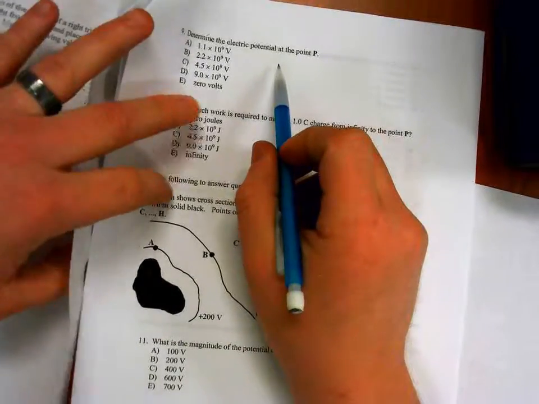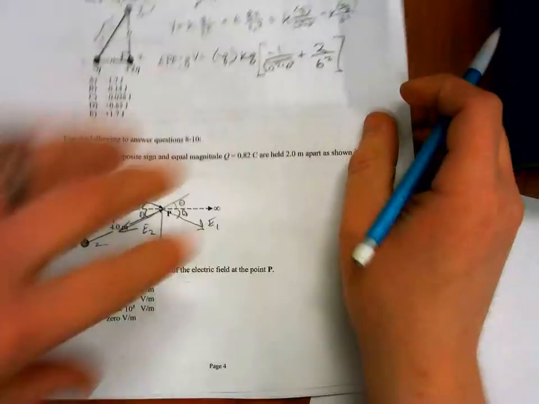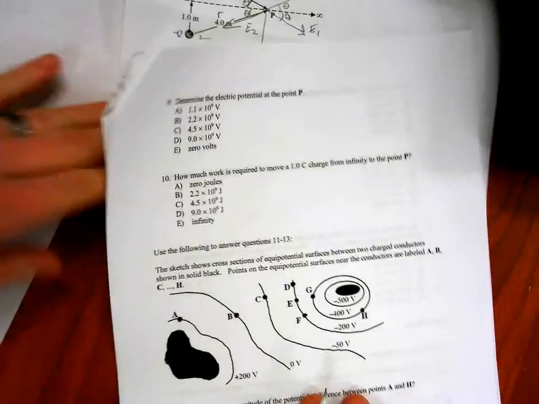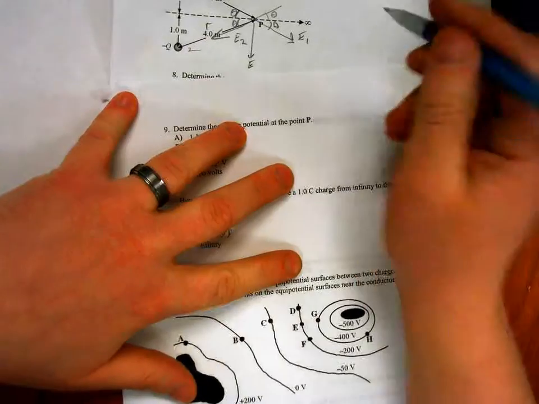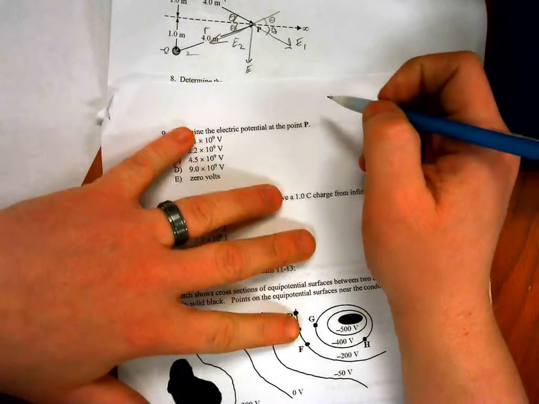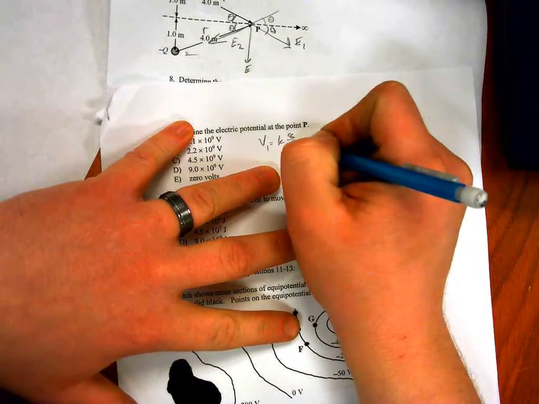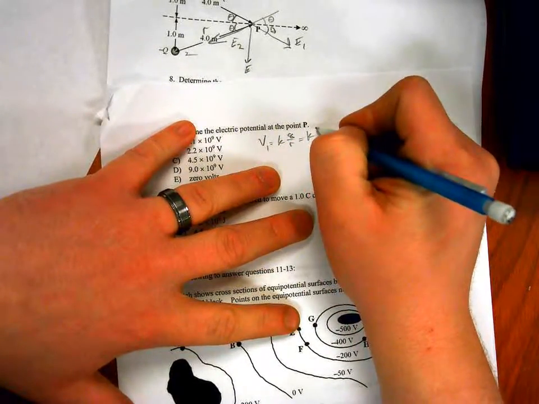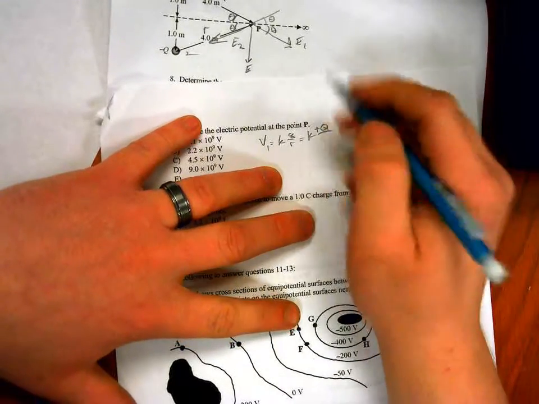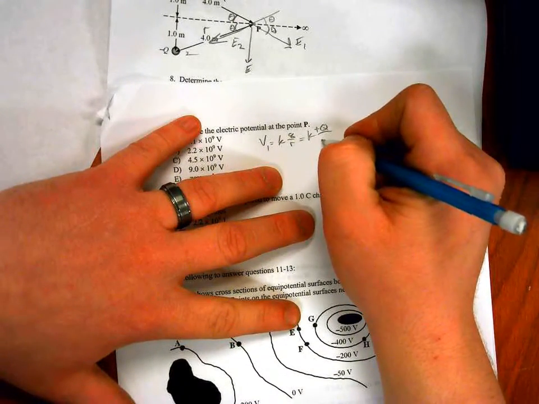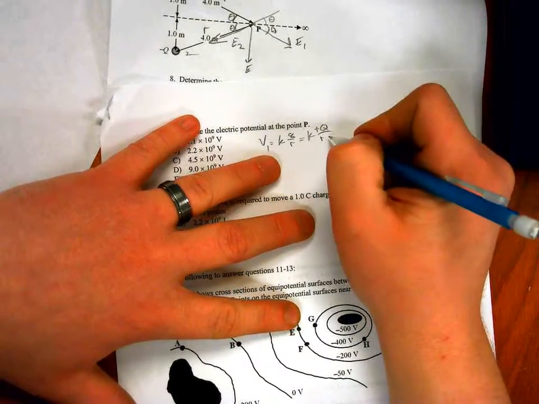Determine the electric potential at point P. Okay, well, let me look at this. Well, that's easy because they're scalars. So V1 is just KQ over R, which is K plus capital Q over R, which I'm going to leave as R because it's the same for the other one.